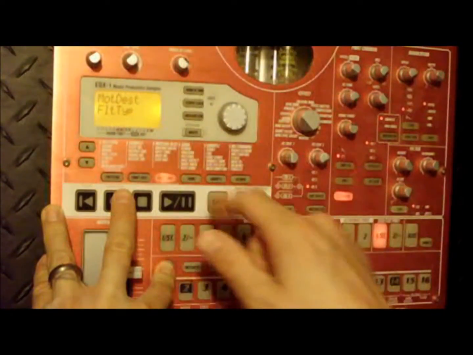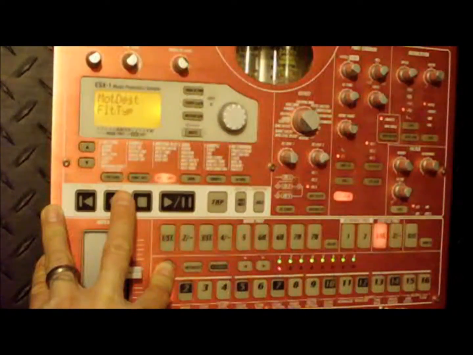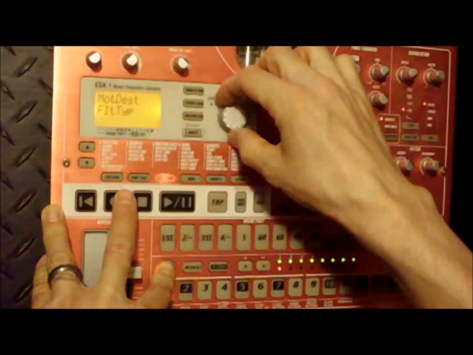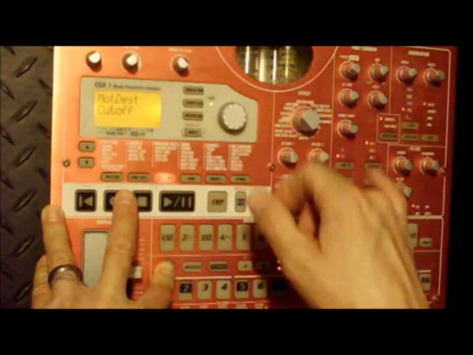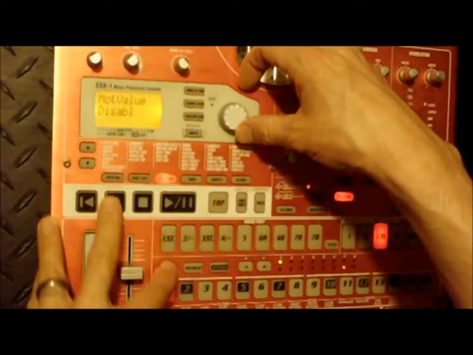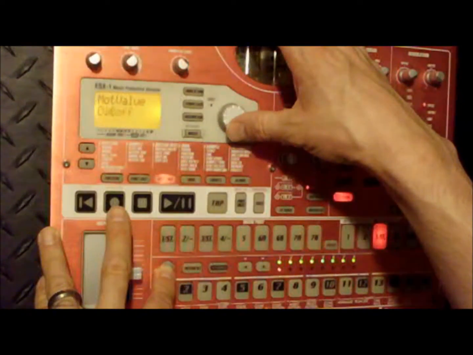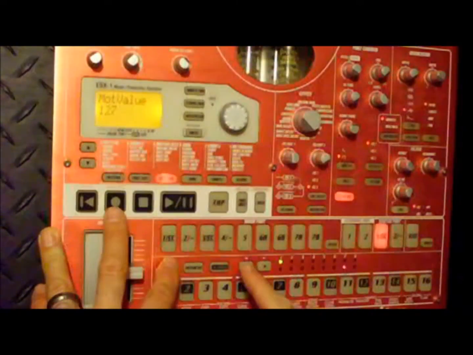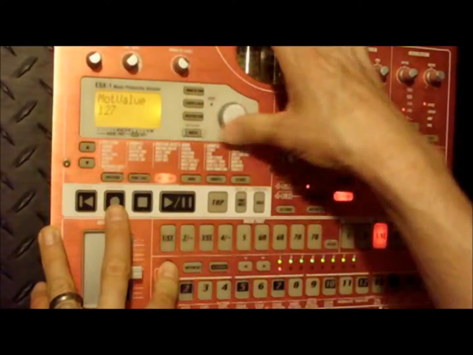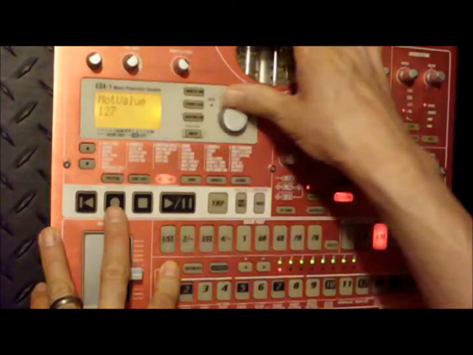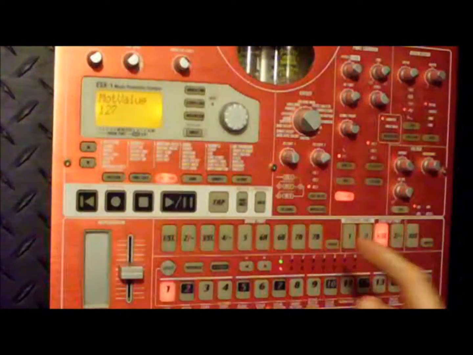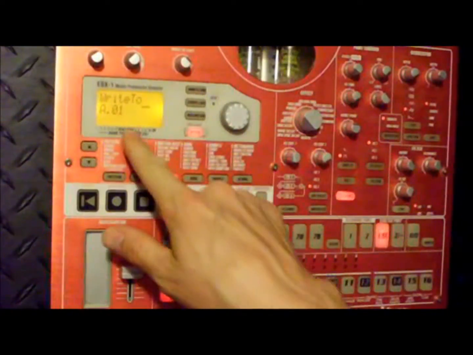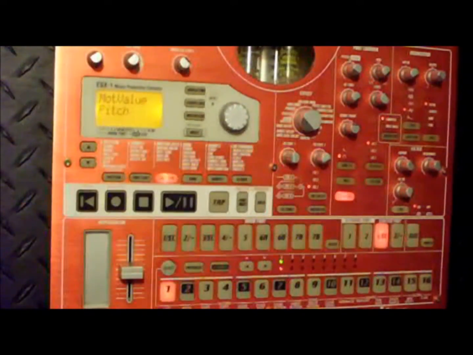Next thing is the filter. Filter type, I want it to be on low pass no matter what. Actually, you know what? I'll leave that alone too. That's something I might mess with later. But the cutoff, I want the cutoff to go all the way for each one of these bars to 127. Okay, from here, I'm going to write this to A1. And that is my template for the entire thing, okay?